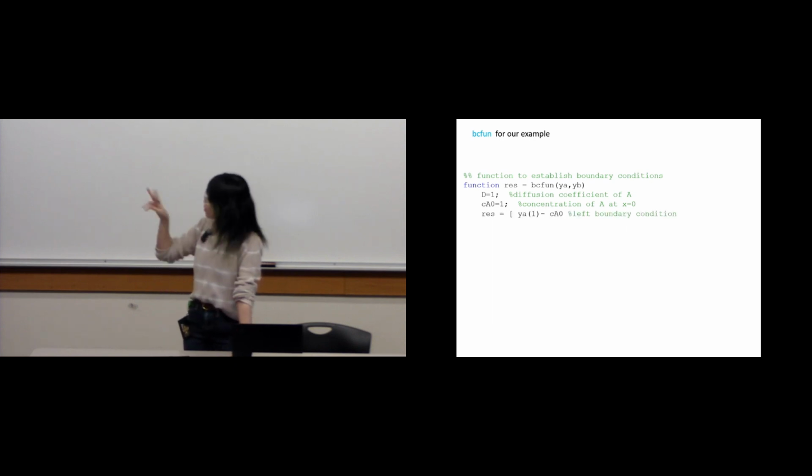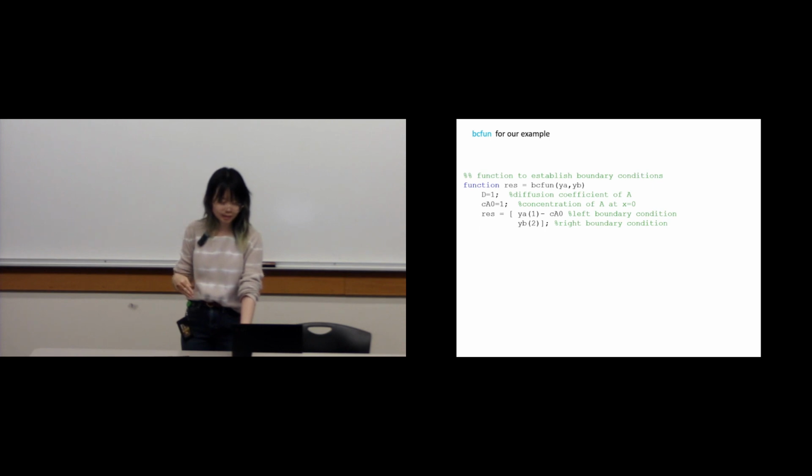So the function that we're going to define our boundary conditions in would be the BC fun, the boundary condition function. Again, because we are calling in two y values, we have to define our constants within the function.